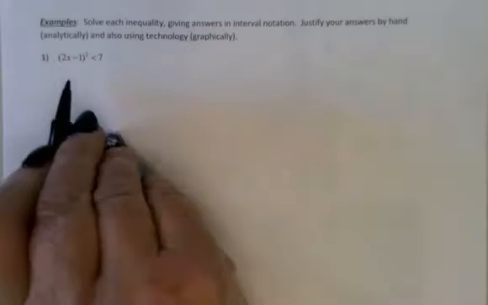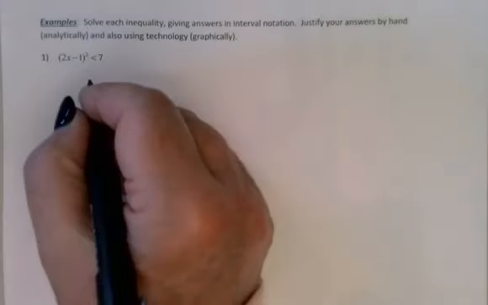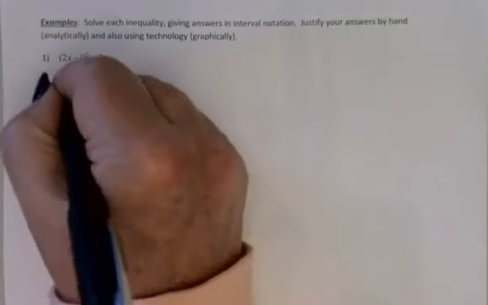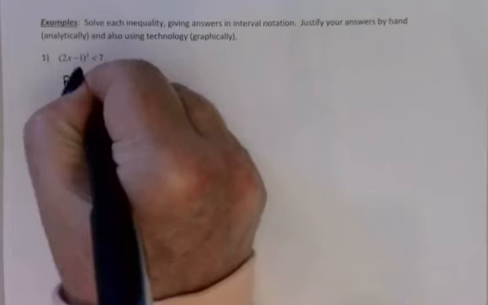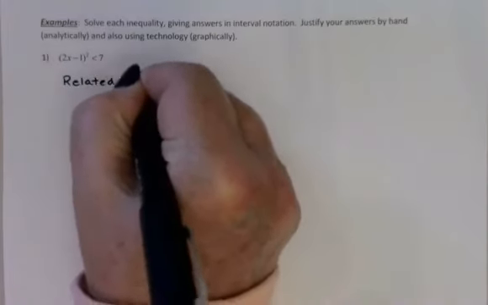This is section 1.8, part B, and we'll look at a couple more examples of solving quadratic inequalities. In our next one, we've got 2x minus 1 squared is less than 7. I'm going to follow the same technique as before. I'm going to start by saying, let's come up with solutions to a related equation.